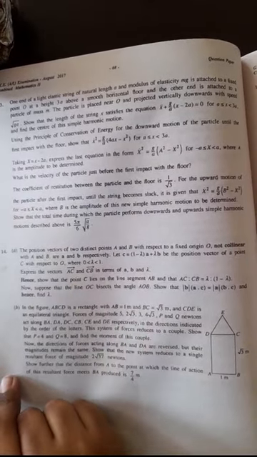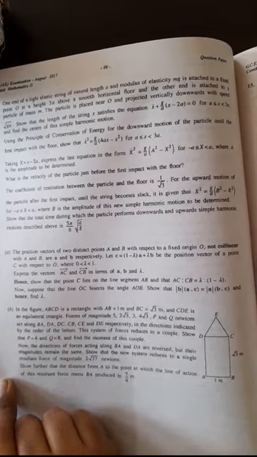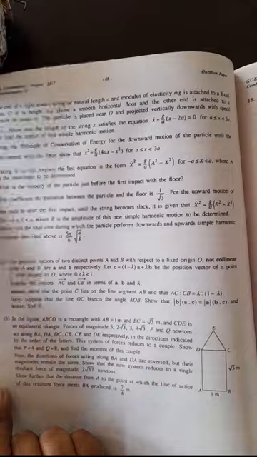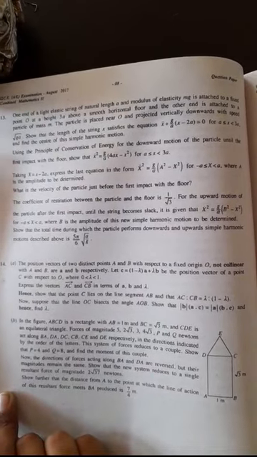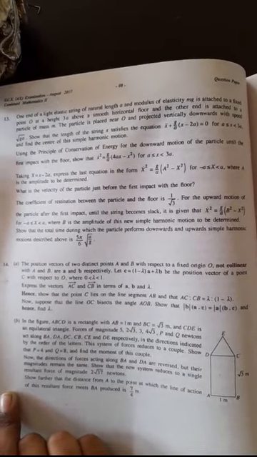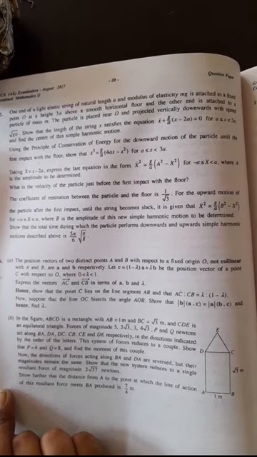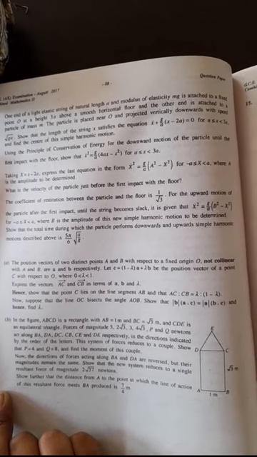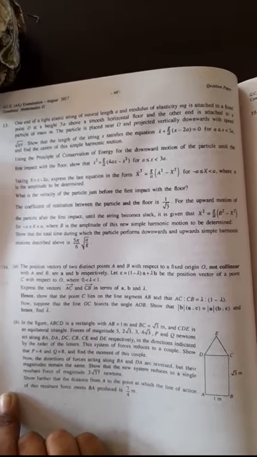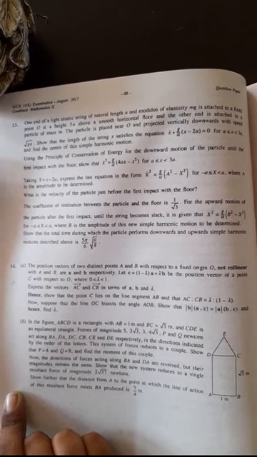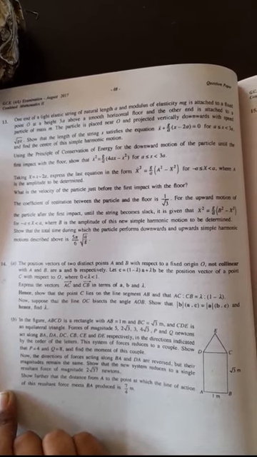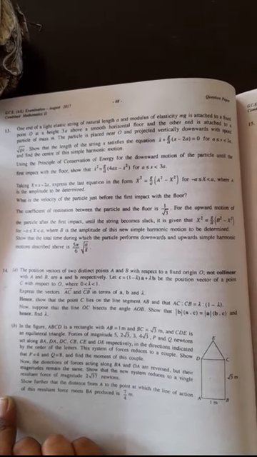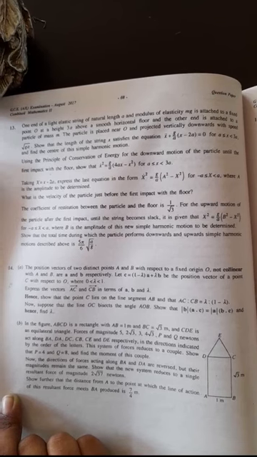In the figure, ABCD is a rectangle with AB 1 meter and BC root 3 meters and CDE is an equilateral triangle. Forces of magnitude 5, 2 root 3, 3, 4 root 3, P and Q newtons act along BA, DA, DC, CB, CE and DE respectively in the direction indicated by the order of the letters. This system of forces reduces to a couple. Show that P equals 4 and Q equals 8 and find the moment of this couple.